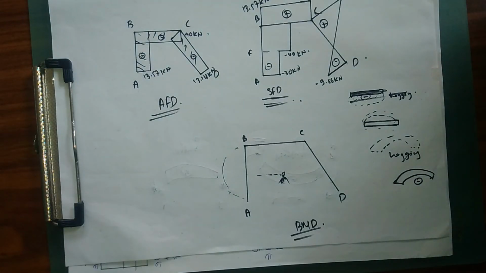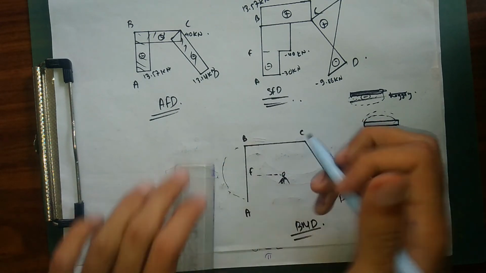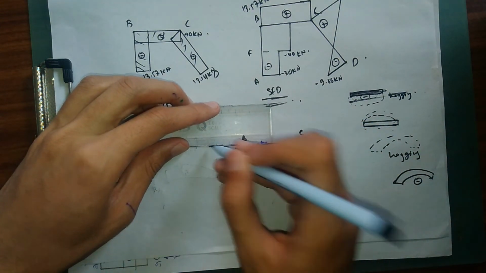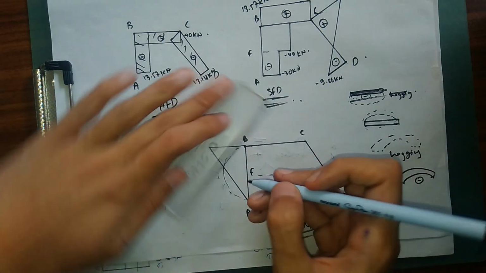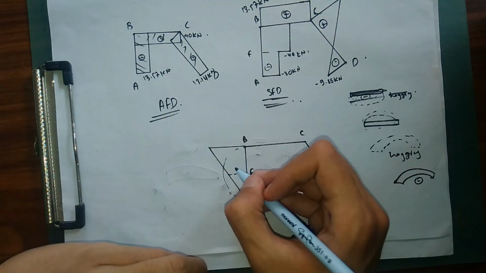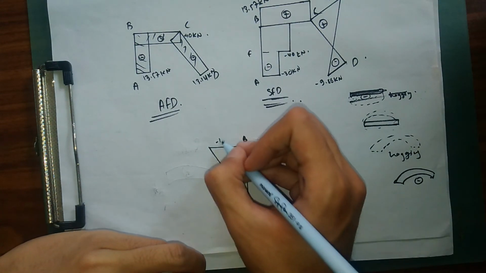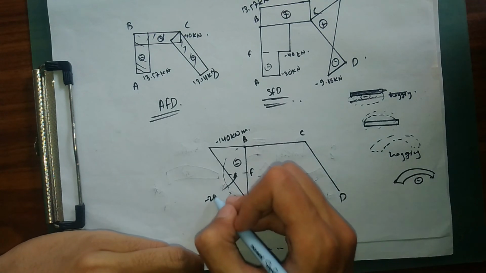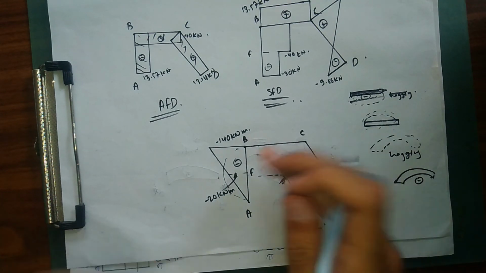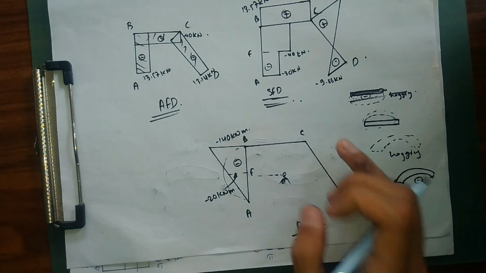So let me take my point F, which is at point F I found this to be equal to minus 20, then minus 140. So minus 140, and this is going to be directly joined this way. So for my point F, this is negative, minus 140 kilonewton meter, and this is going to be minus 20.